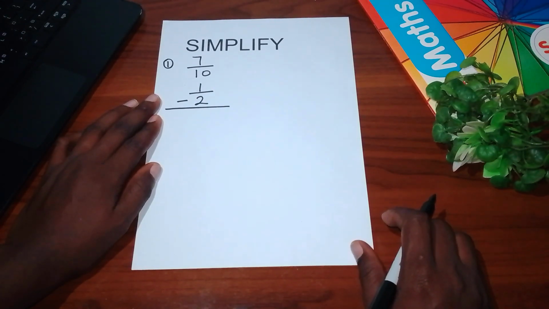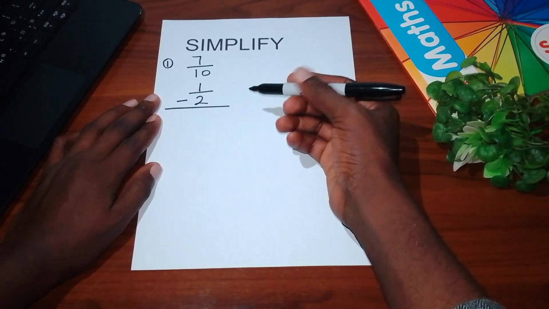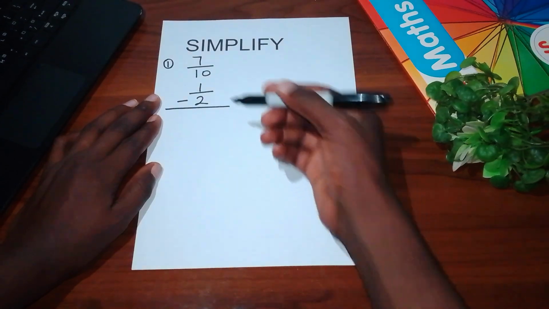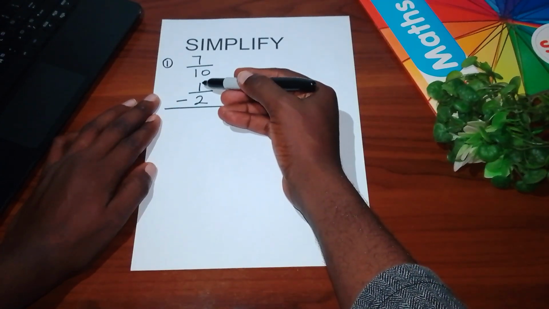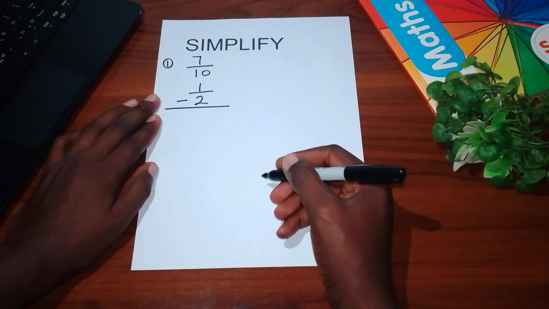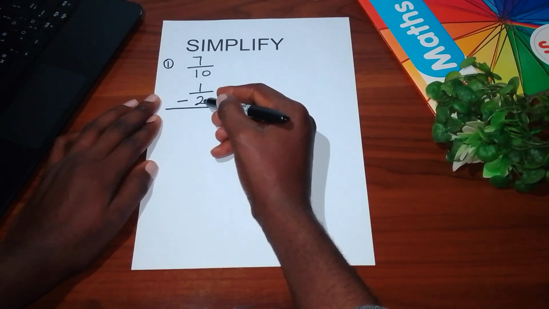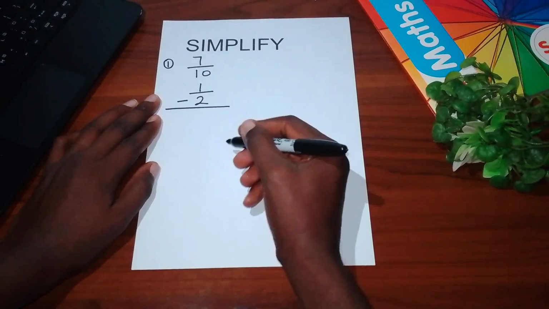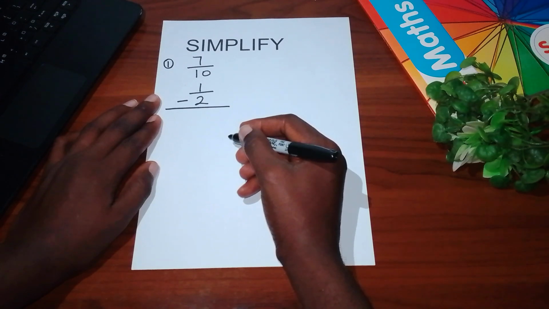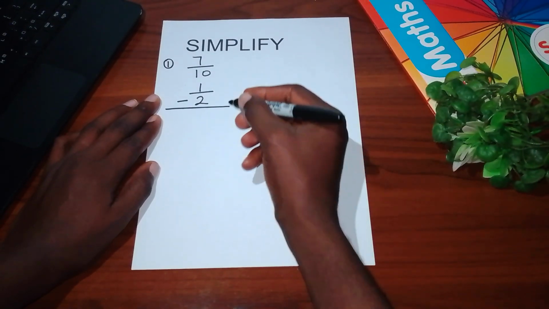Today we are going to simplify fractions in subtraction. We have our first example as 7 over 10 minus 1 out of 2. So we go to the denominators. We have 10 and 2, and we look in the multiples of 2 to find if we have 10. Yes, we have 10.